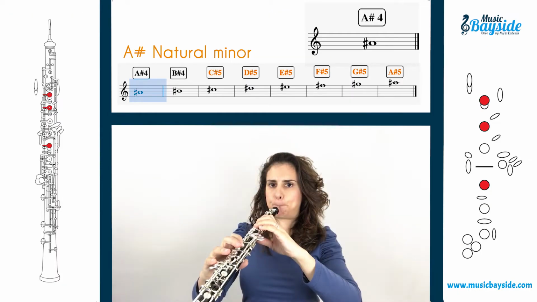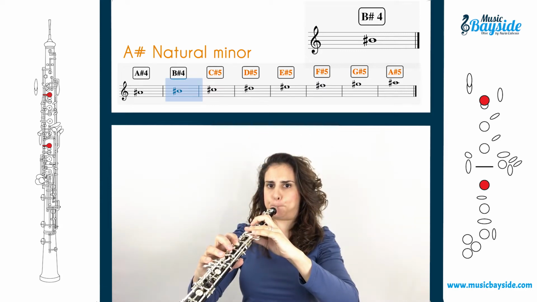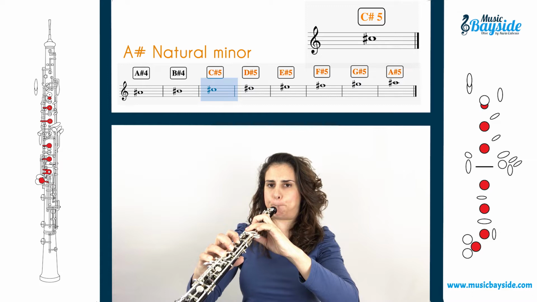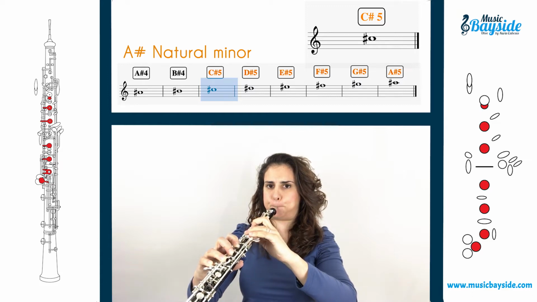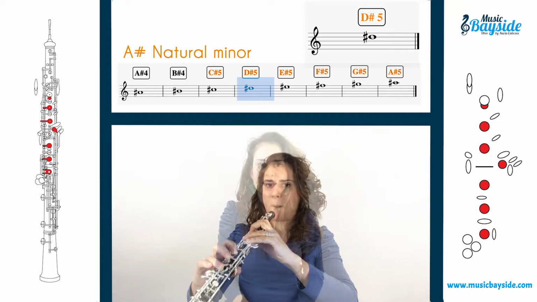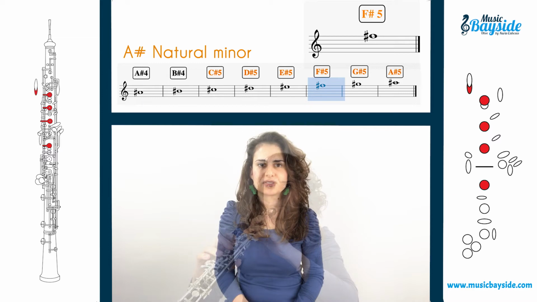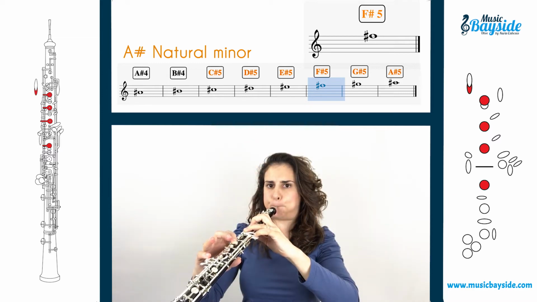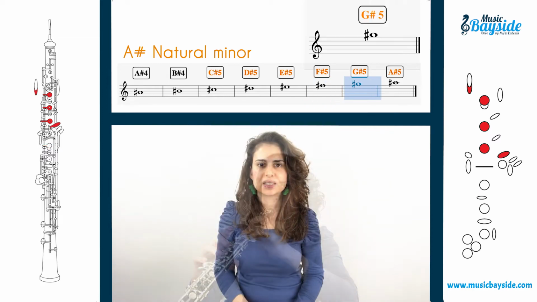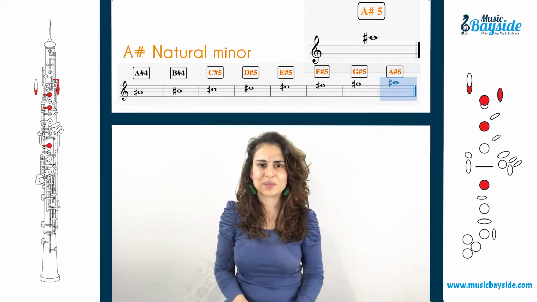Natural A-sharp minor scale. A-sharp, B-sharp, C-sharp, D-sharp, E-sharp, F-sharp, G-sharp, A-sharp.